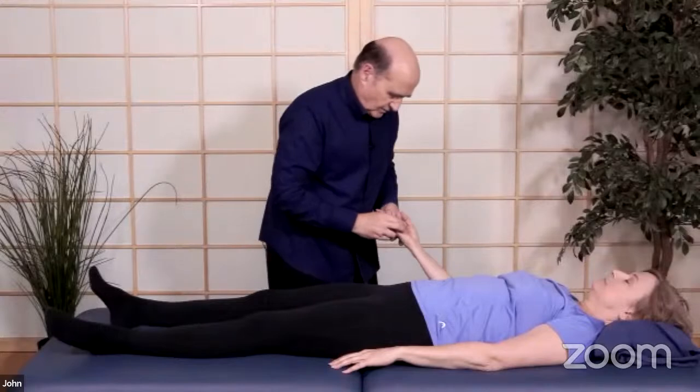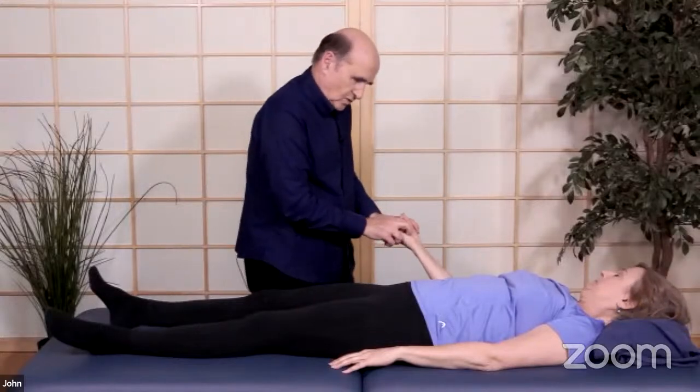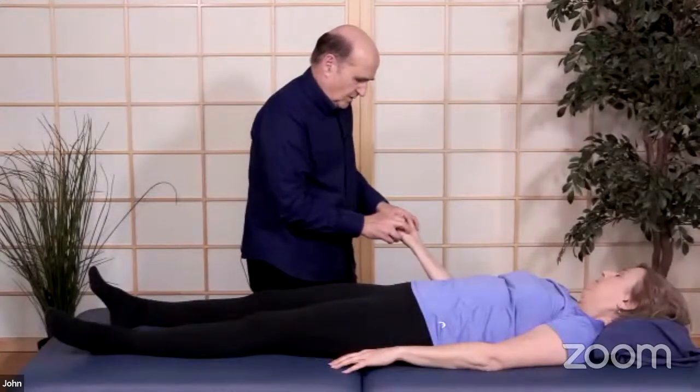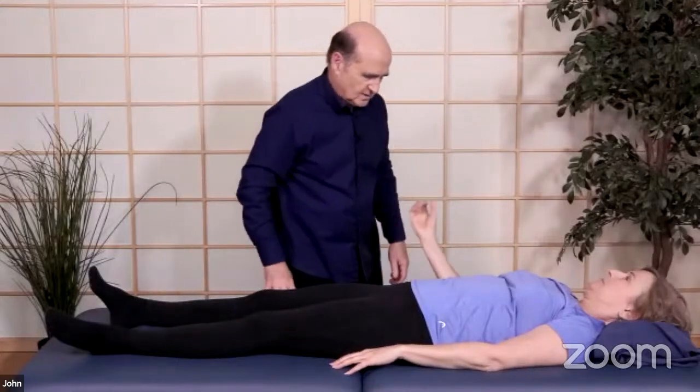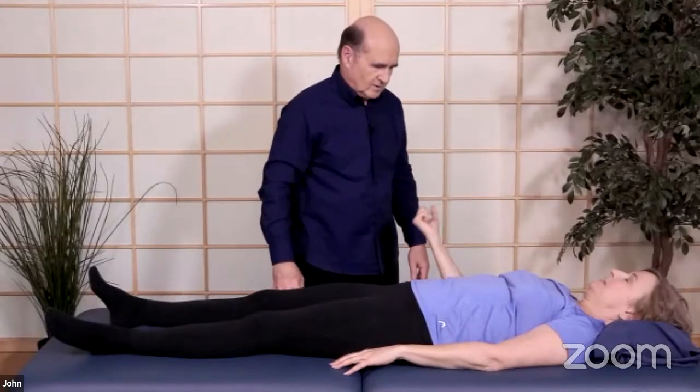So let's see if we made a difference here, and hold as I pull this apart. Wow, that's better too. So see how the wrist feels. Is that improved? Definitely. Cool.